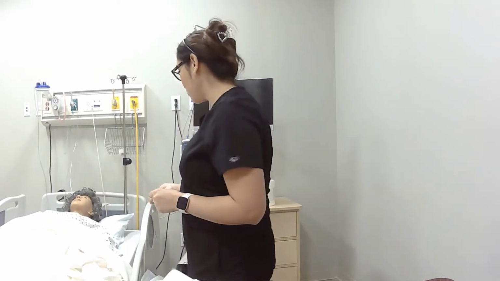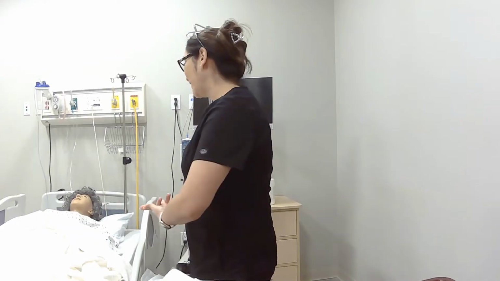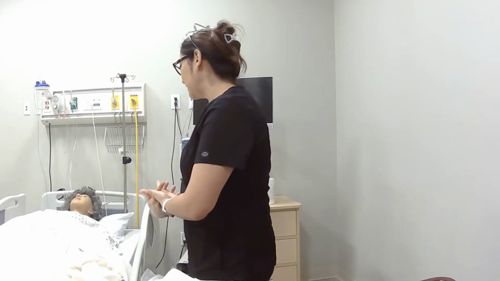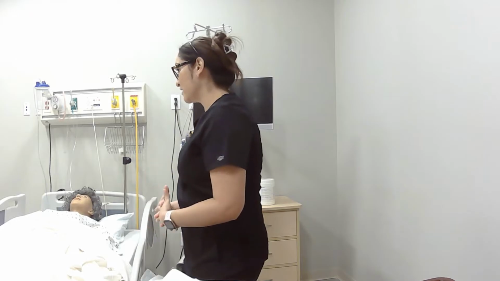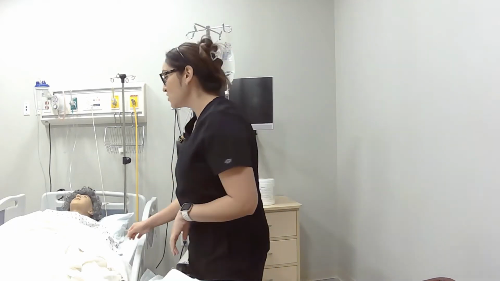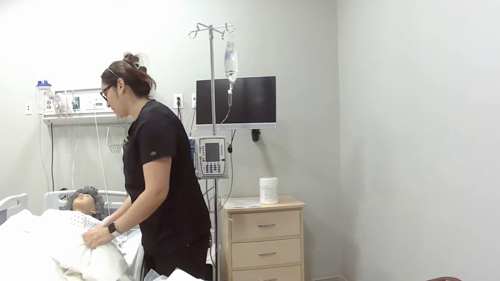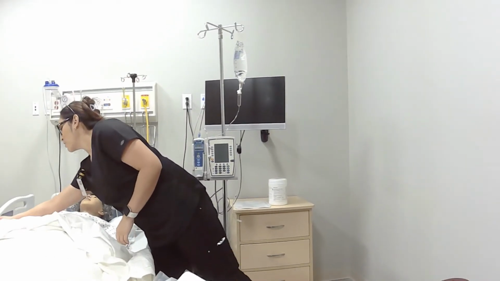You're going to feel some pressure, but you'll feel some relief once that Foley is in, once the catheter is in your bladder, because then that urinary retention will be relieved, okay? So before we start, we have to verify that we have the correct patient. So to do that, we are going to come and look for her ID.